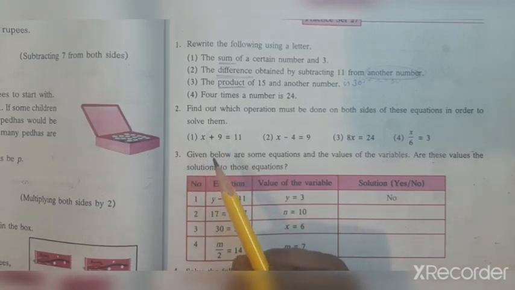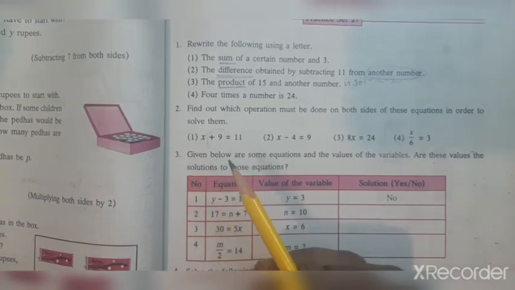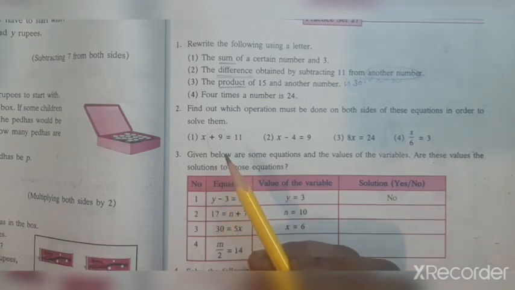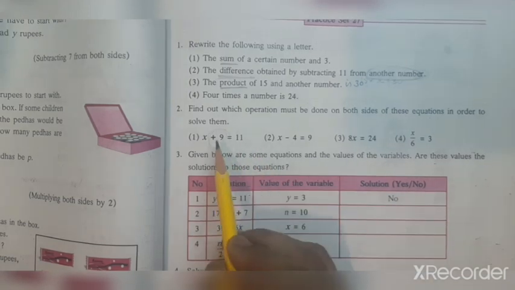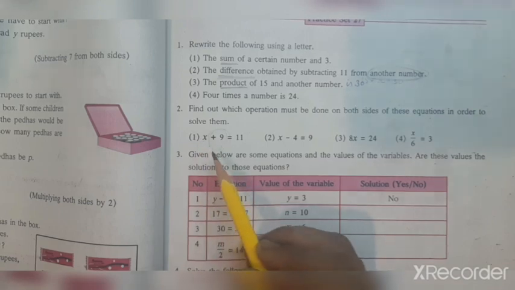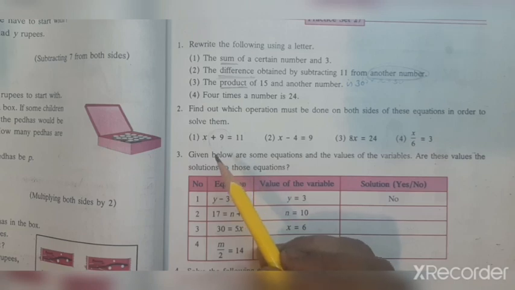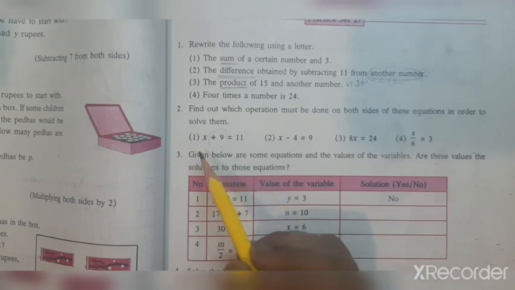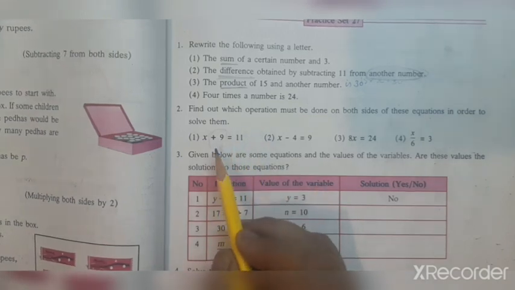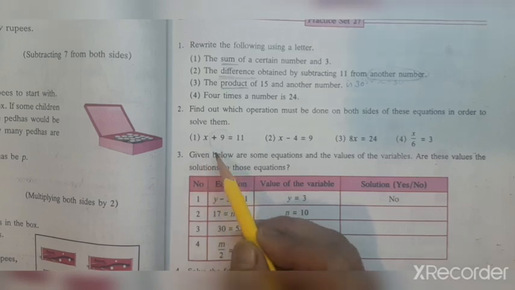Now in my last video, I explained what the opposite operation is. Addition's opposite is subtraction. Subtraction's opposite is addition. Multiplication's opposite is division, and division's opposite is multiplication. So in order to solve, whatever is along with x, we need to remove that. And how can we remove that? By doing the opposite operation. Now what is the operation here? Plus 9. So we have to do minus 9. So here if it is addition, in order to solve we have to do subtraction.